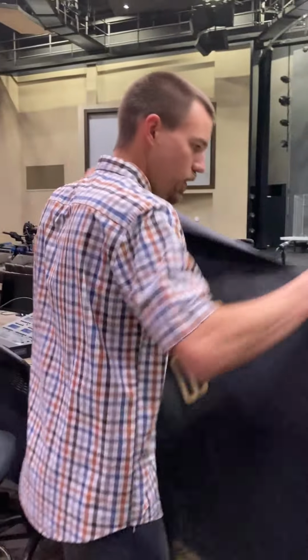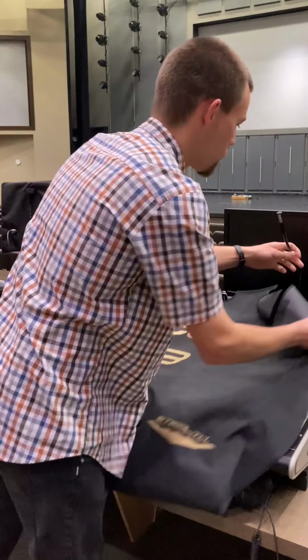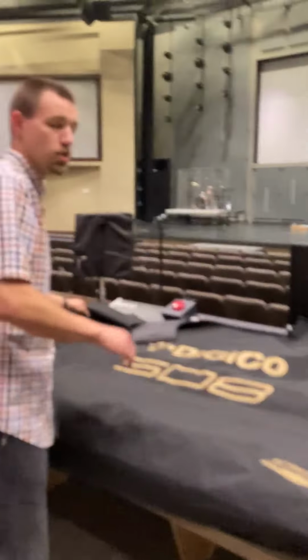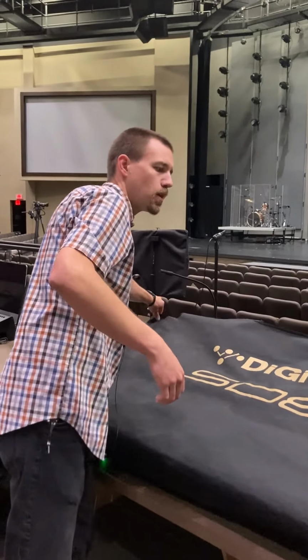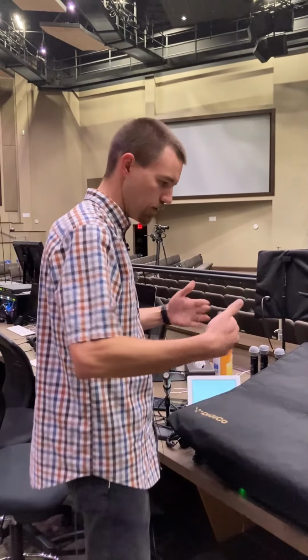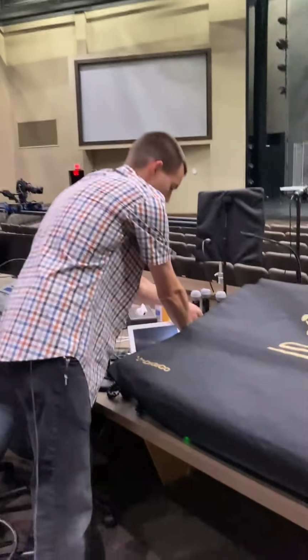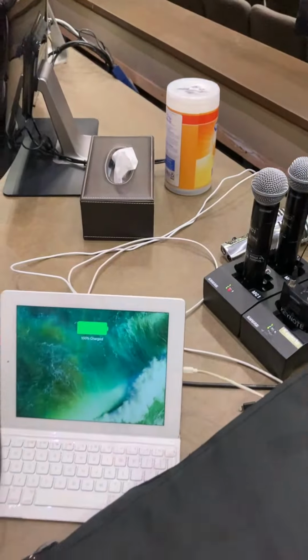The dust cover is actually really helpful for this console because it keeps the dust out of the faders, which keeps them from getting jittery. So the more dust that the faders get in them, the more they'll chatter when you switch between faders or move fader levels, which is not helpful. So we'll avoid that. All right, and that's starting up and shutting down the main auditorium system.